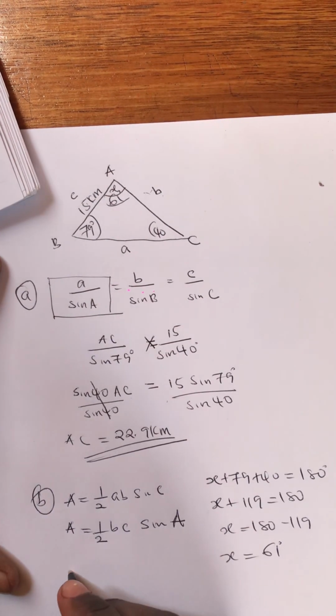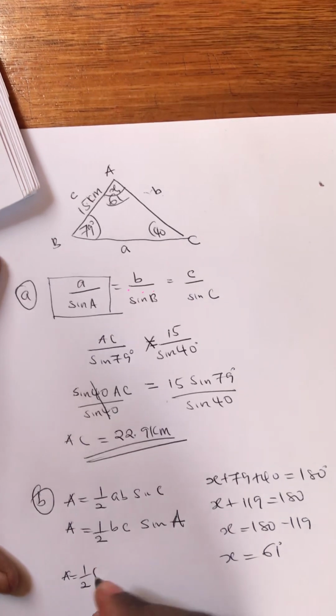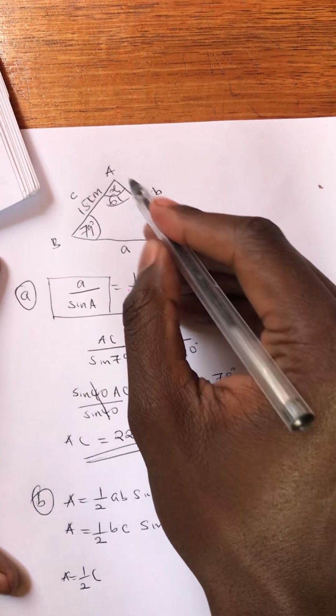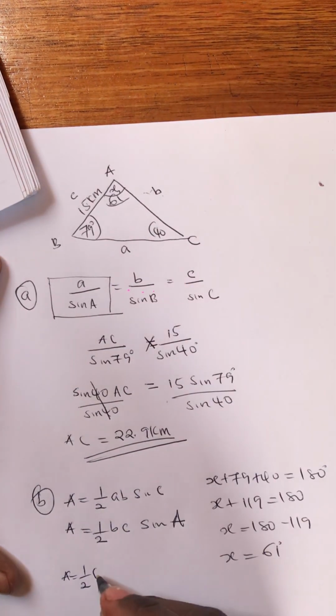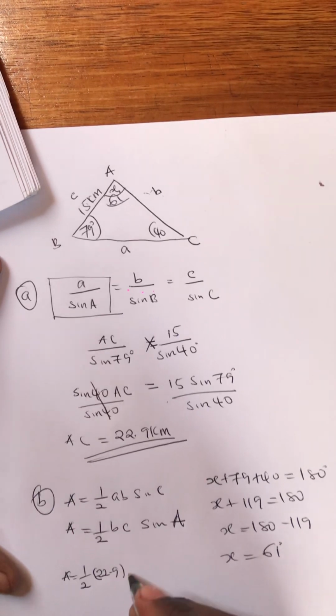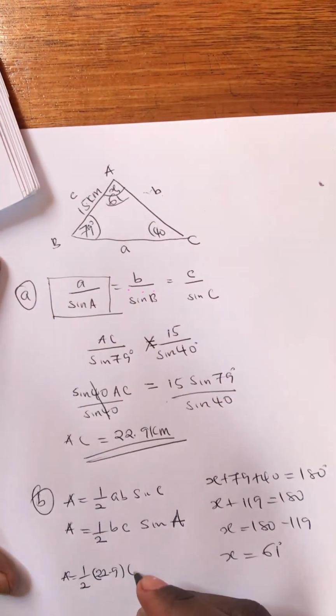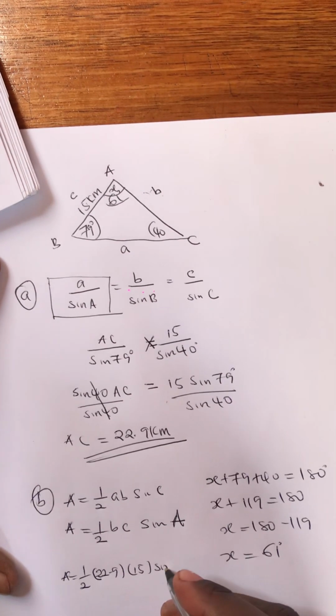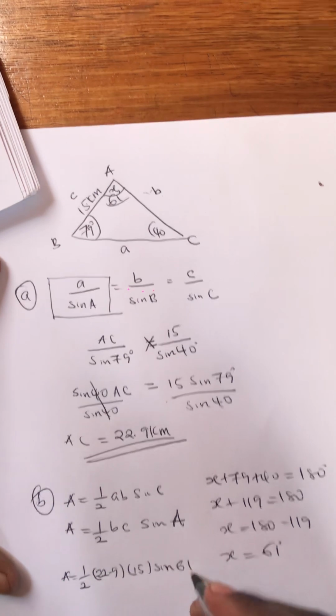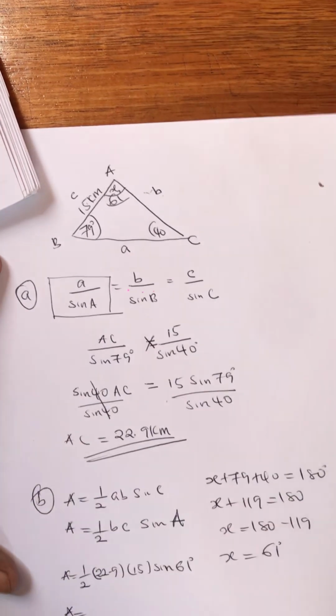So here we're going to say area will be equal to 1 over 2. What is B? The side B. This side B, it's 22.9. The side C is what? 15. Sine the angle A. The angle A is what? 61 degrees. So the area will be equal to what?